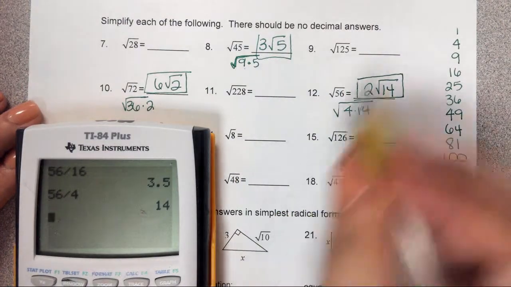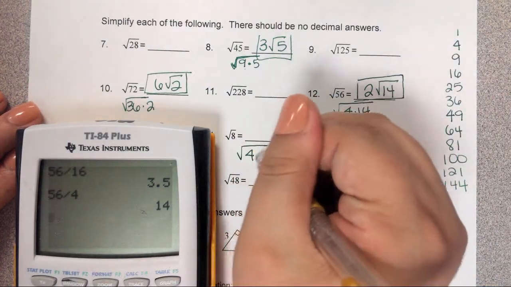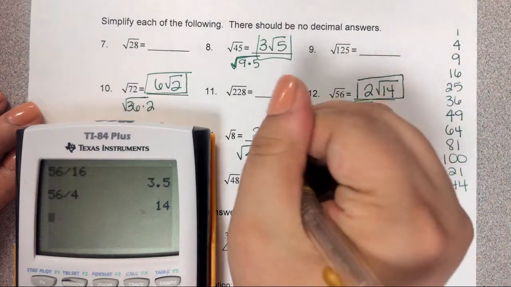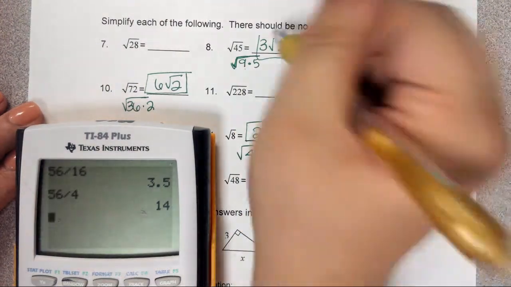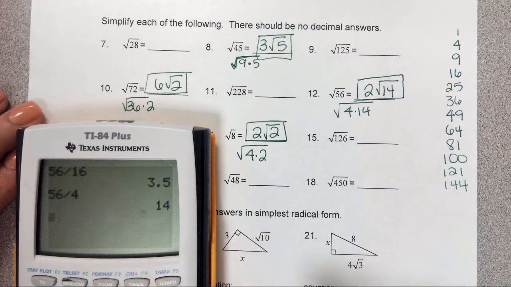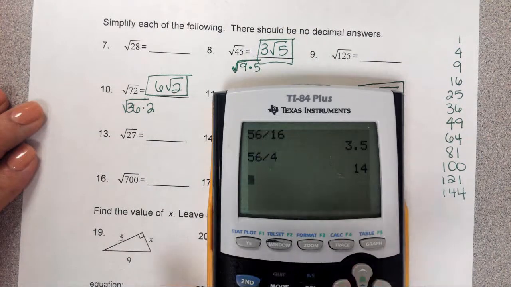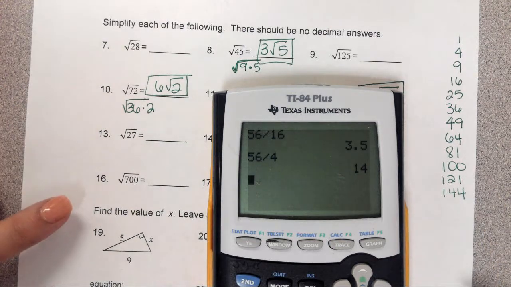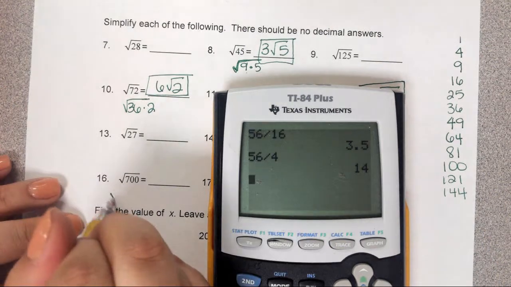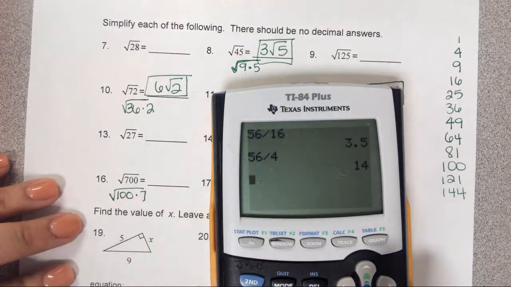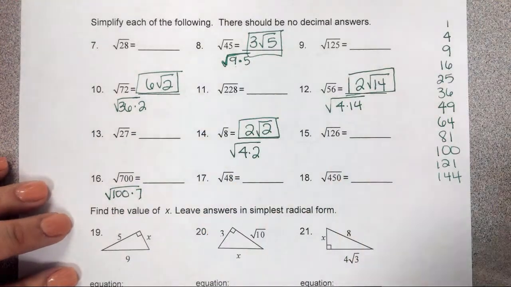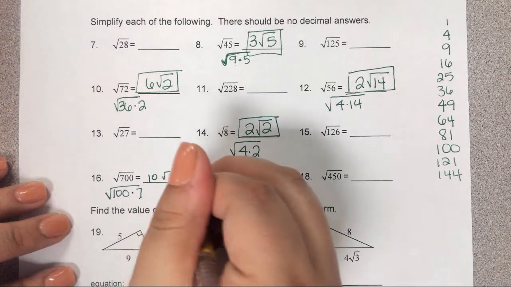For 8, 8 is 4 times 2. The square root of 4 is 2. Next, 700. That's a pretty big one, but I do know that 700 will be 100 times 7. What's the square root of 100? It's 10 square root of 7.